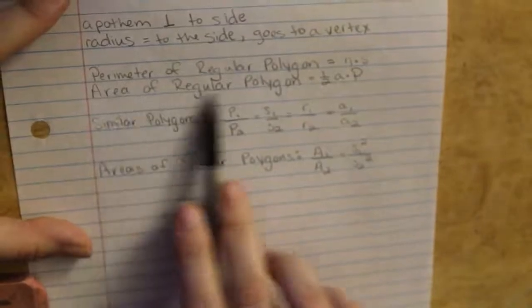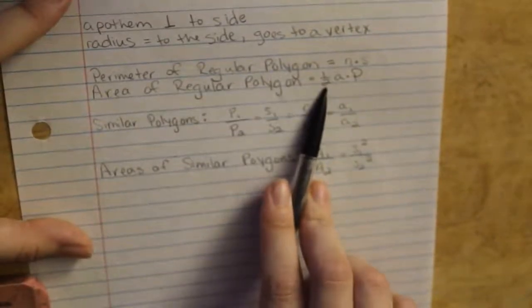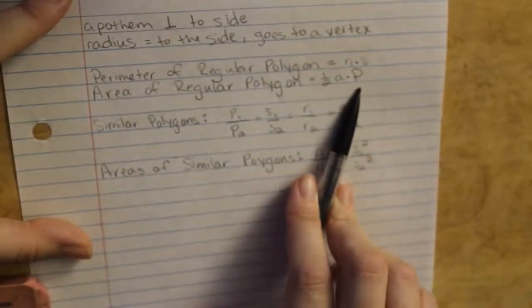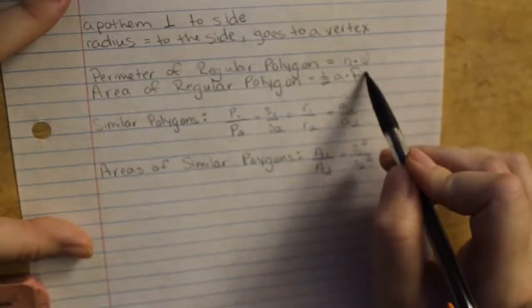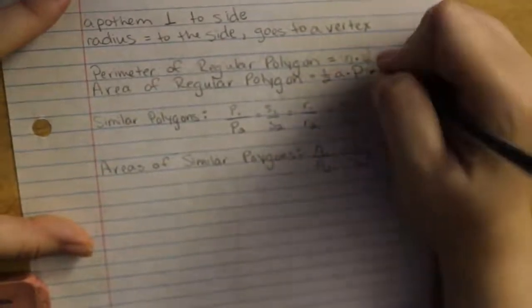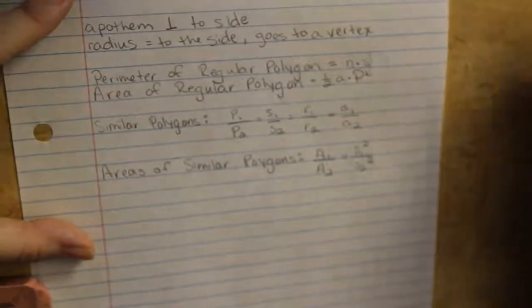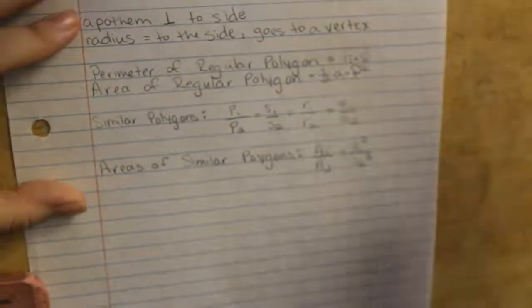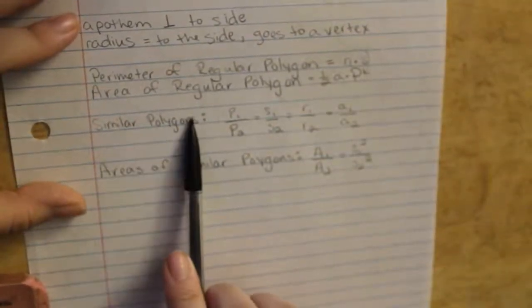The area of a regular polygon is equal to 1/2 its apothem times its perimeter. See why I put that here? I put that there just so that you could see, oh hey, that's how I find the perimeter, in case you forget. I put some ratios here for similar polygons.